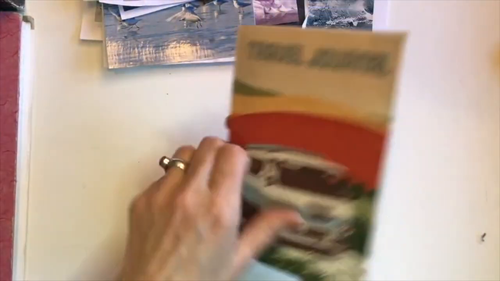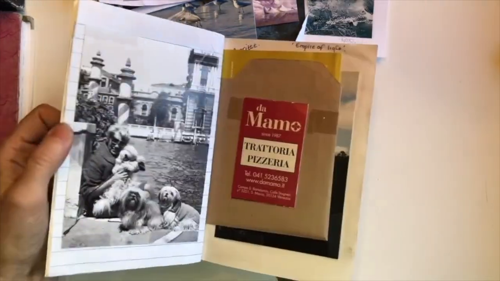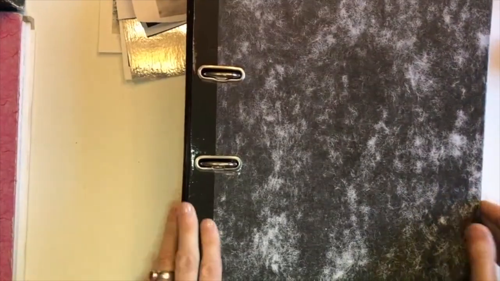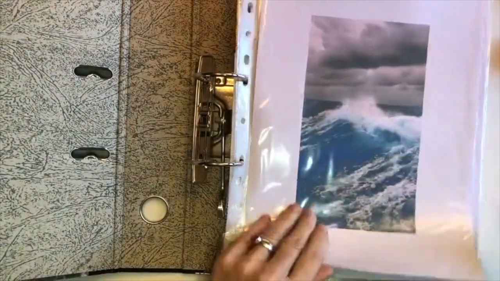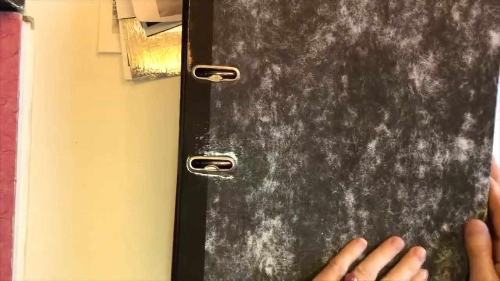This is another one. This is more of a travel journal, but you know, all sorts in there to do with images that I've found on my journeys. Or you might just want a lever arch file and keep them in plastic pockets. Or you might want to have a sketchbook.